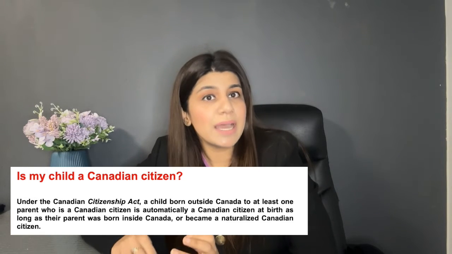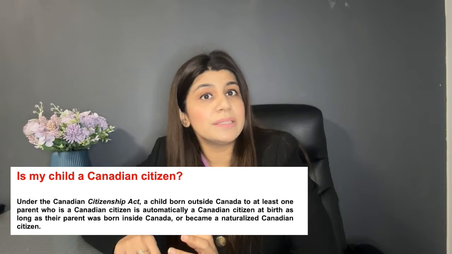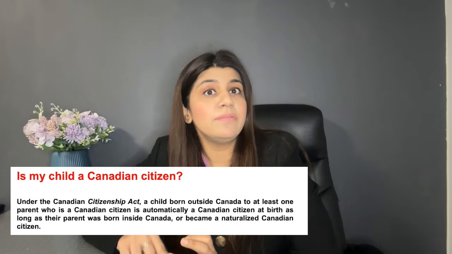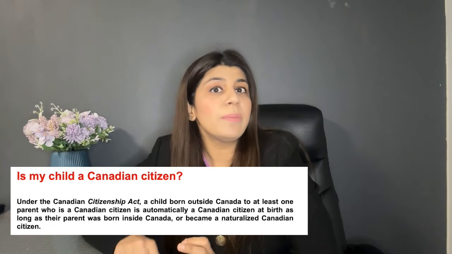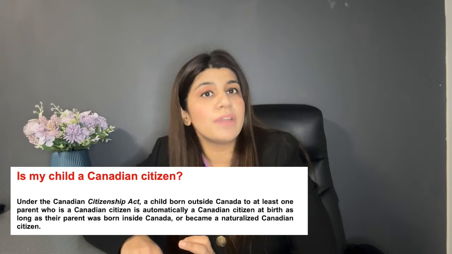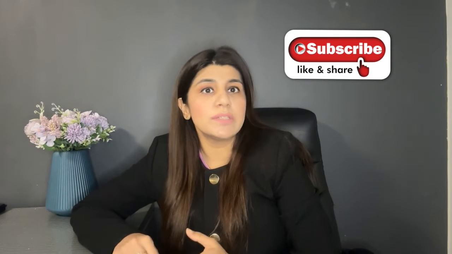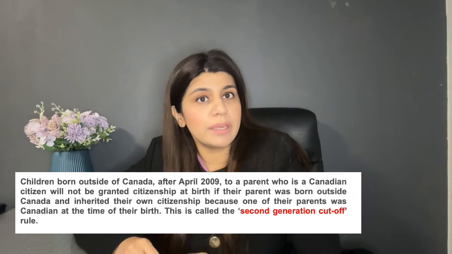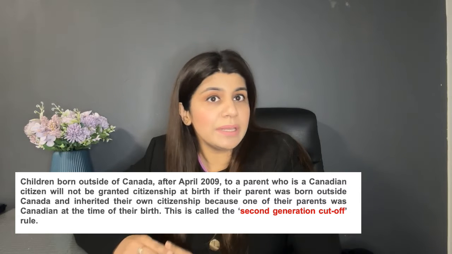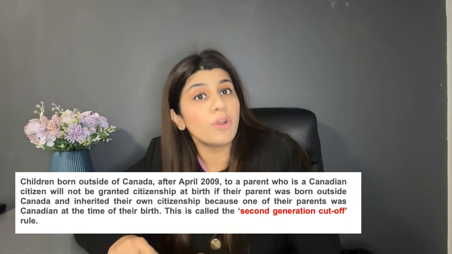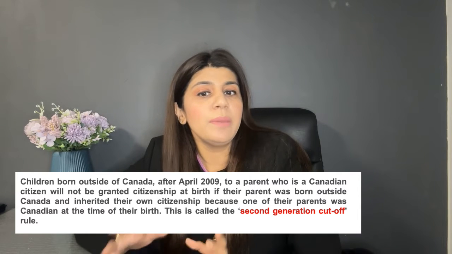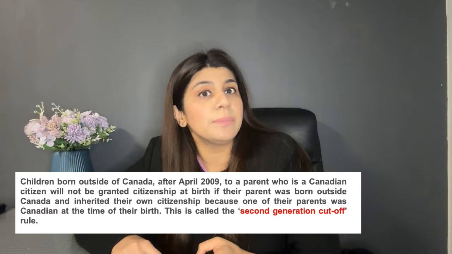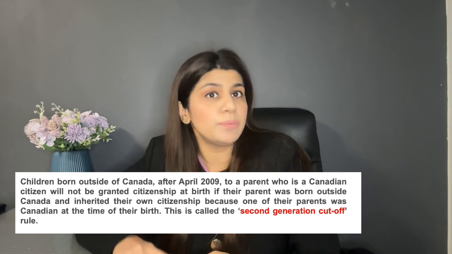But the condition is that the parent who is a Canadian citizen, on the basis of which the child is applying, should have got his citizenship either by birth in Canada or by the second way which we discussed earlier, the process of naturalization. This rule changed in 2009. Children who are born outside of Canada after April 2009 to a parent who is a Canadian citizen will not be granted citizenship. Yes, listen carefully: they will not be granted citizenship if their parent did not obtain citizenship by the first two ways that we discussed, either by being born in Canada or by the process of naturalization.